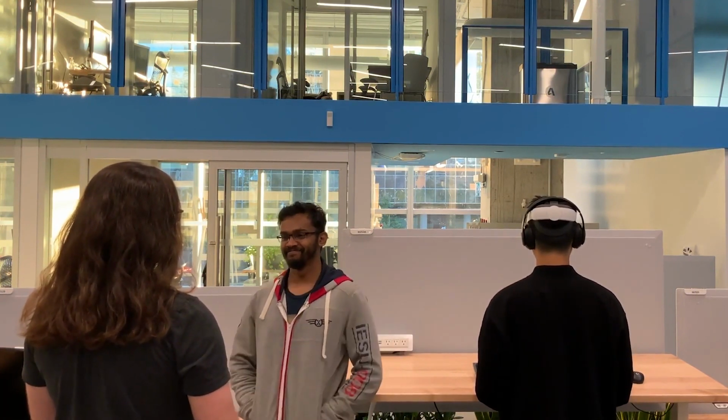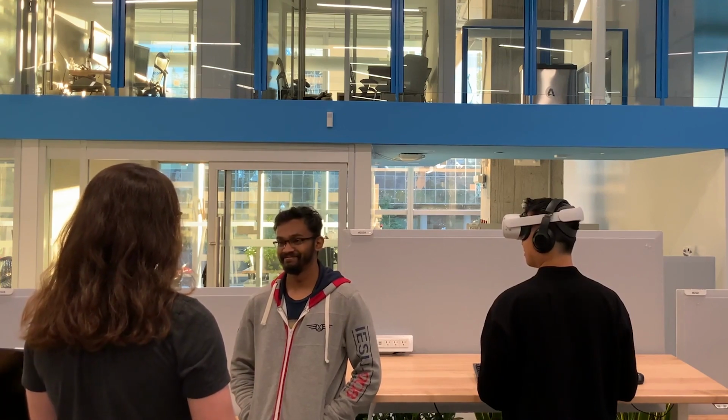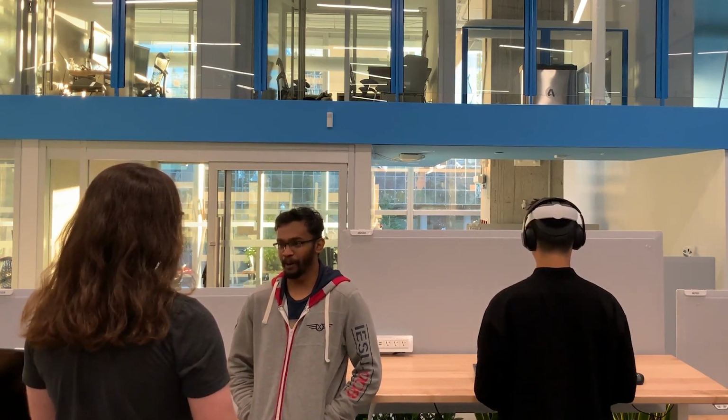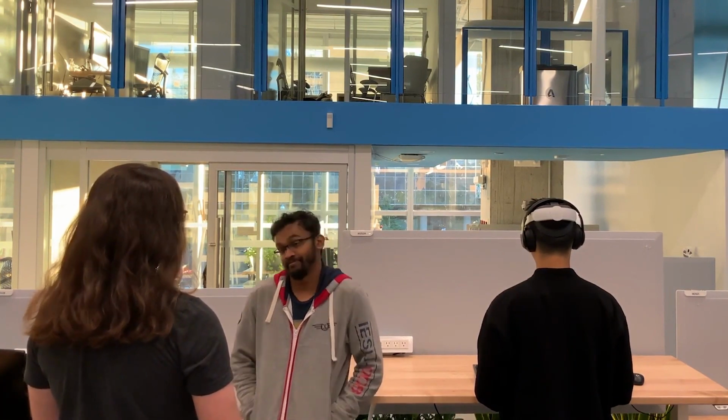For example, here two people are having a conversation. Assuming the VR user can't hear them, the user is turning his head, which the other two notice, but it's not clear whether the head turning was part of the user's interaction in VR or had anything to do with the bystanders.